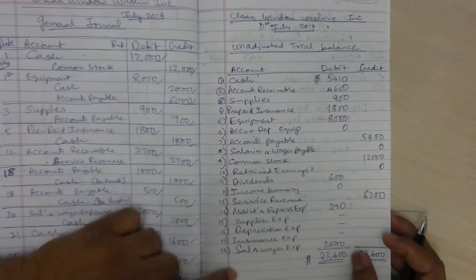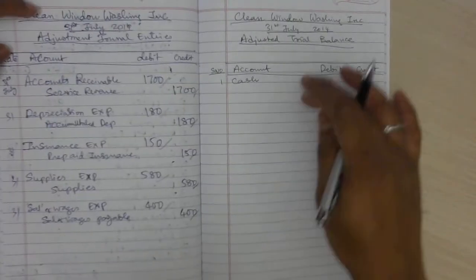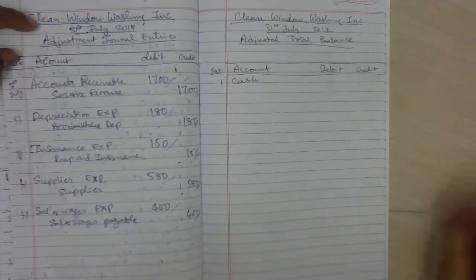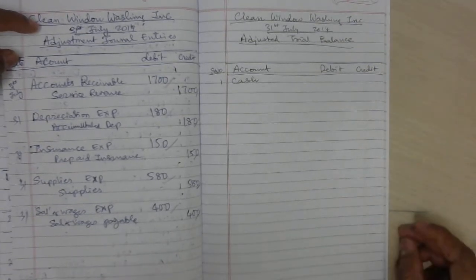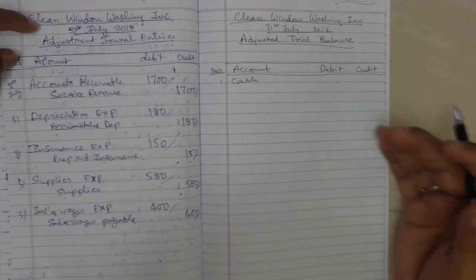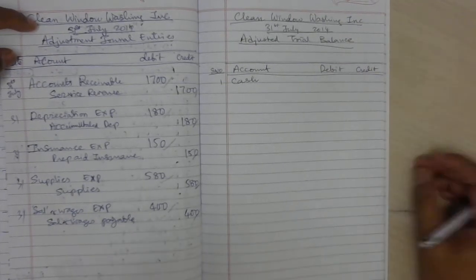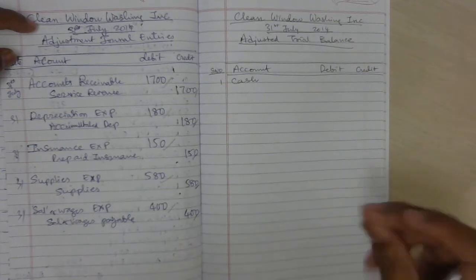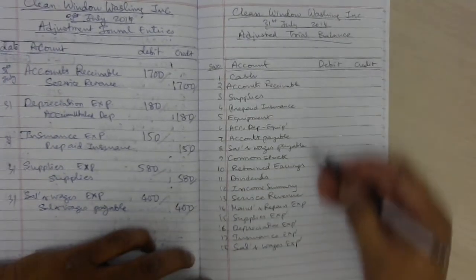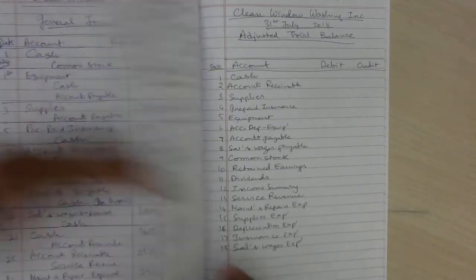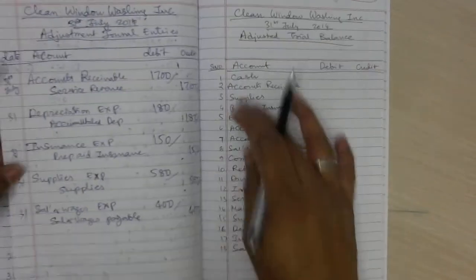I don't want to waste your time, so I will pause the video and get all these entries done. Okay, 1, 2, 3. So here it is. We got all the accounts. I just copied the same accounts from the earlier unadjusted trial balance to the adjusted trial balance.